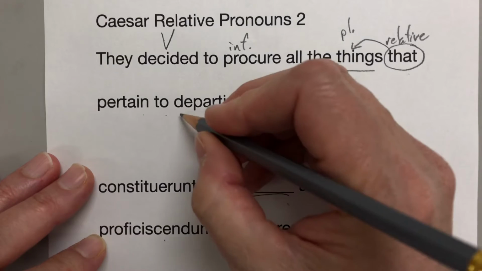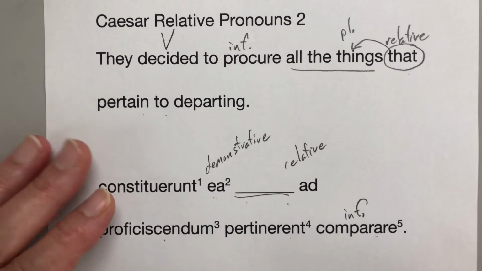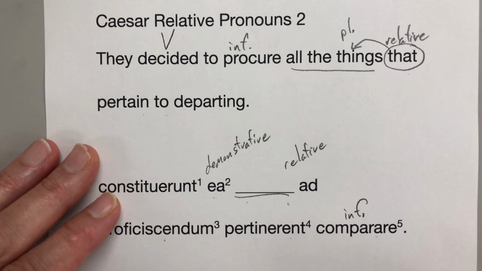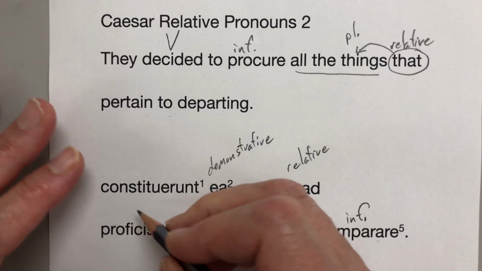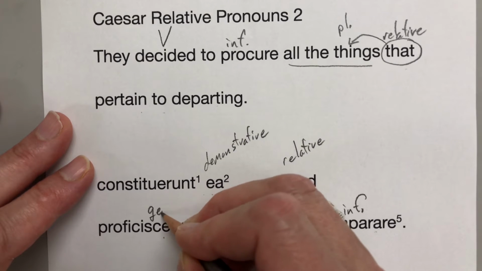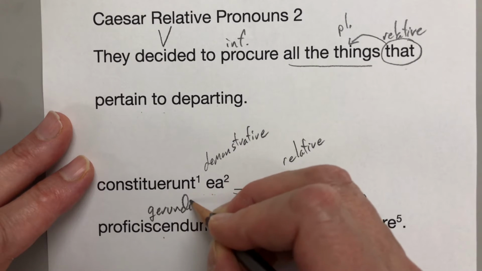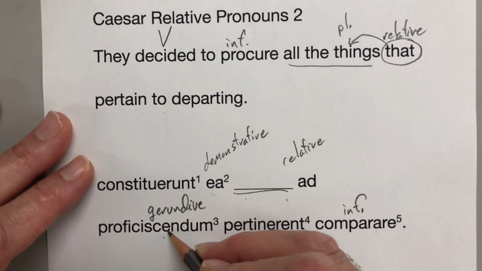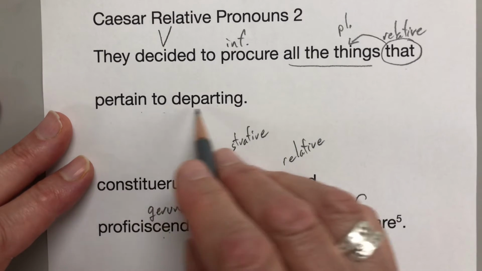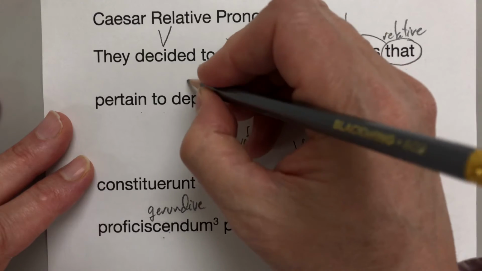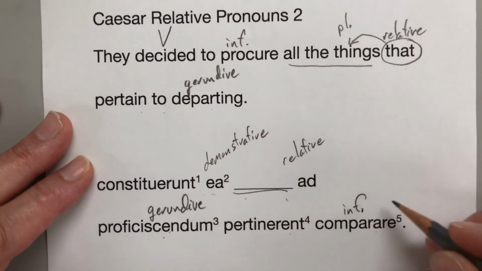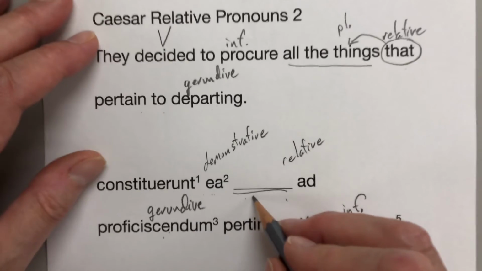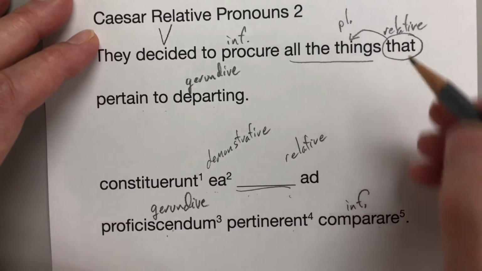All right, that pertain. That's it. Good. All right. So here's our gerundive. Towards departing, to departing. Okay, gerundive here. So everything's matching up. And now all we have to do is fill in this blank, all the things.